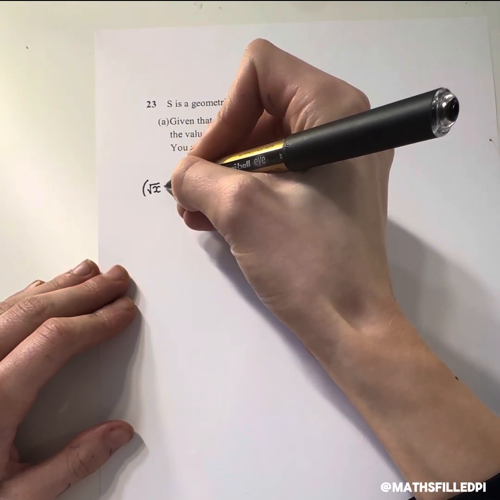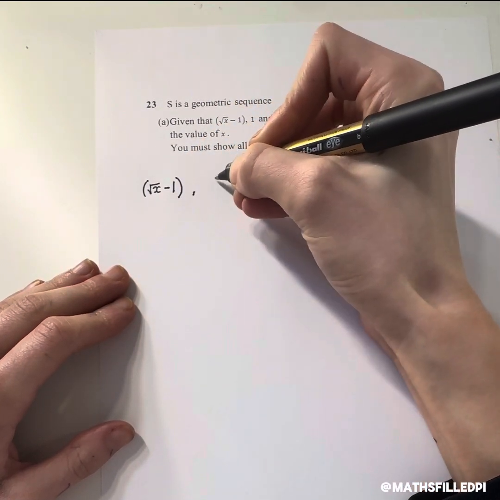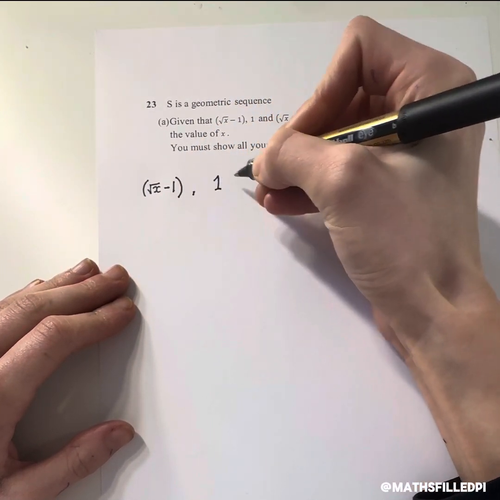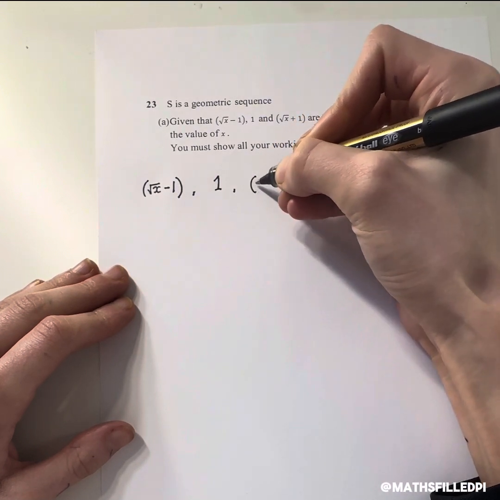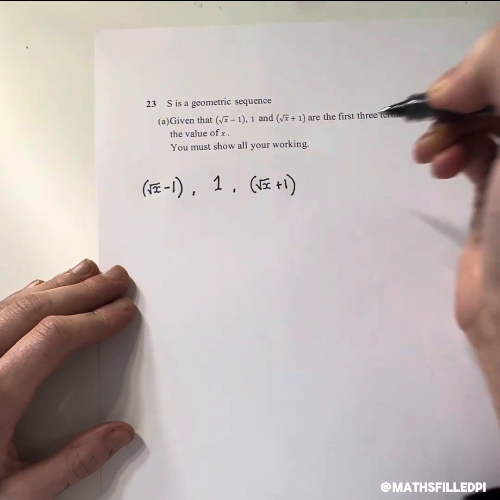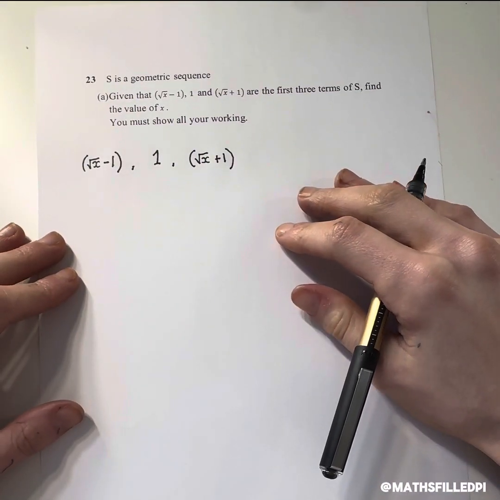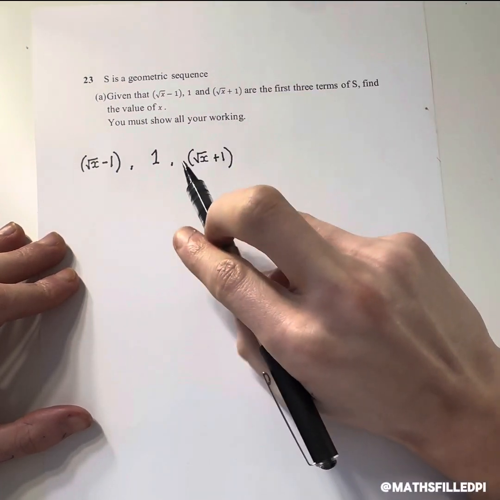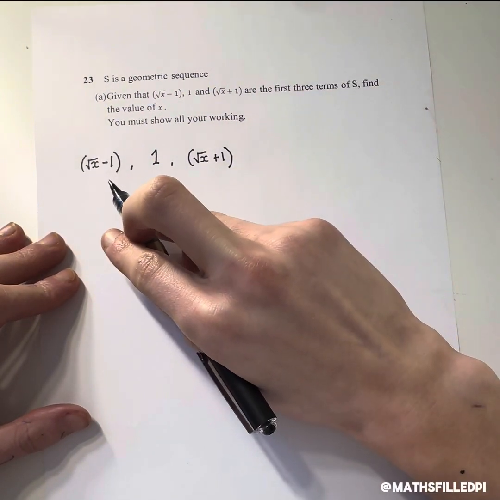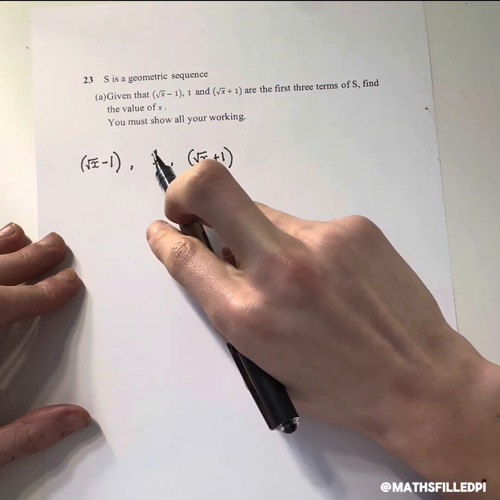Root x minus 1, 1, root x plus 1. So because this is a geometric sequence, if we divide the second term by the first term, we'll get the same as if we divide the third term by the second term.